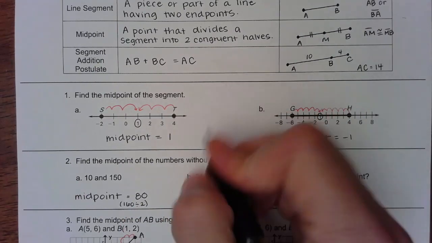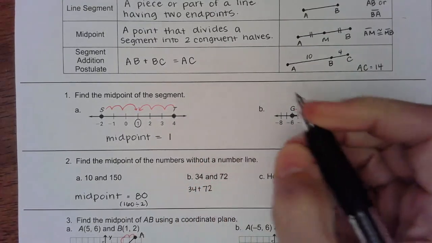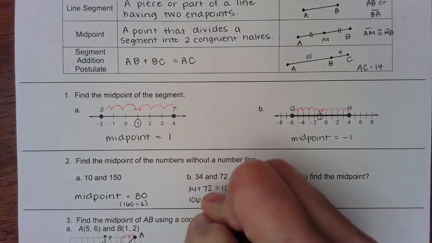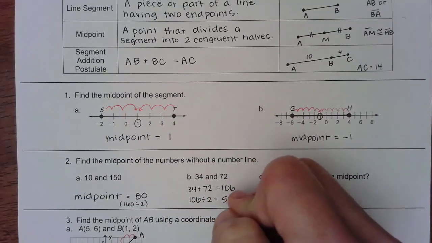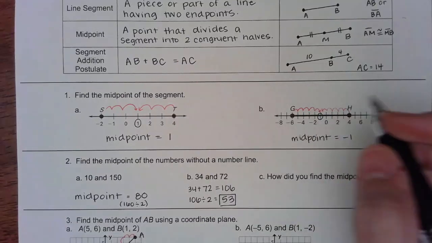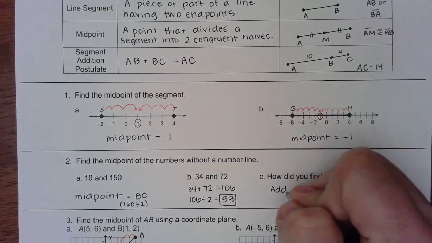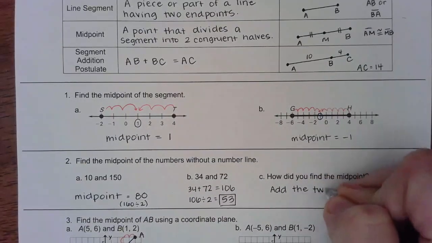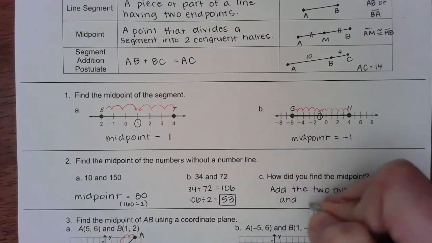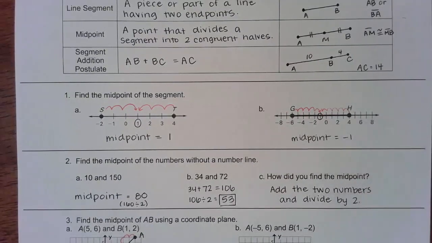So when I do B, if I add up 34 plus 72, let's see, that gives me 106, and then if I divide that by 2, I would get 53. And so for this one, the midpoint would be 53. So to find the midpoint, you could count in, but if you're not given a number line, you can add the two numbers and divide by 2. And that'll also give you the middle of those 2 points.